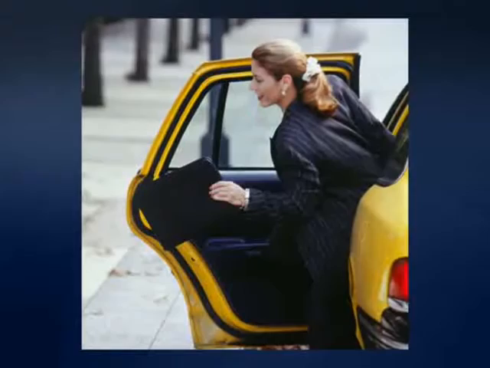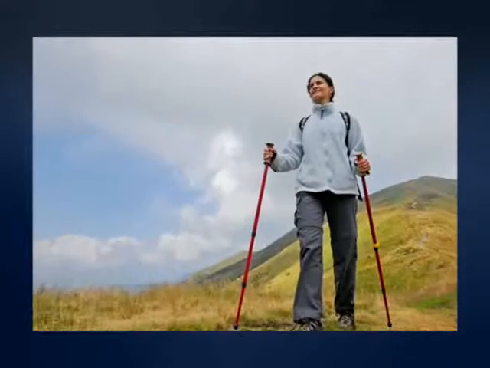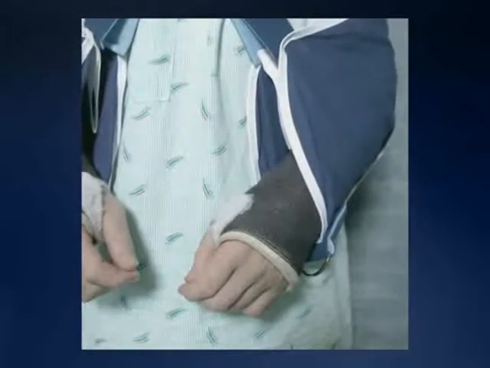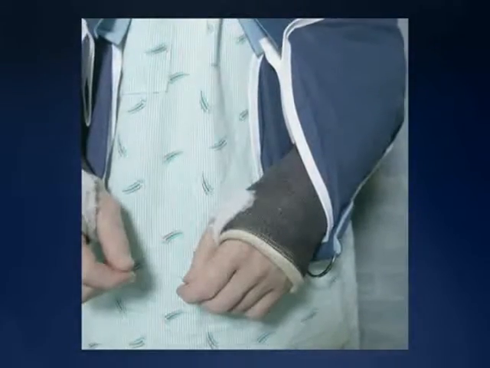Or consider this. Through an unfortunate incident, you managed to break both your arms. With the casts on, you become aware of just how often your ways of moving around depend on your arms. You realize you've been using those arms to get in and out of cars, to go up and down staircases, to help you balance on trails. And now you're going to have to relearn how to do those things using different muscles and different movements.